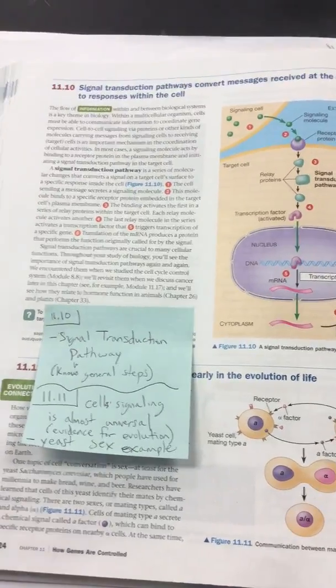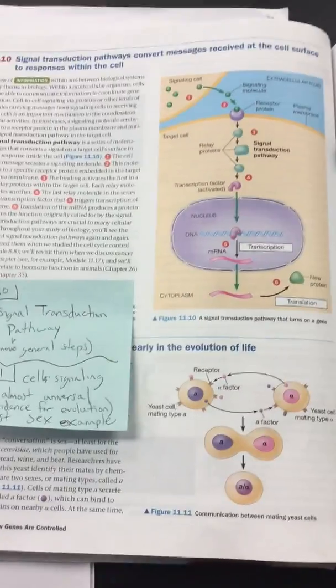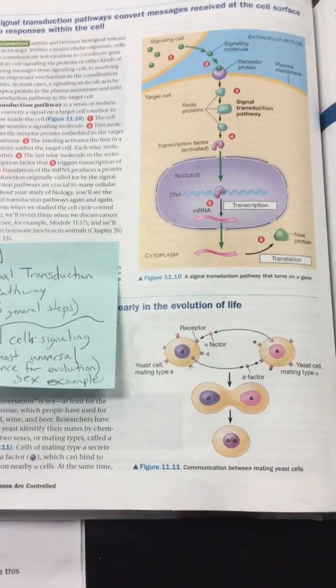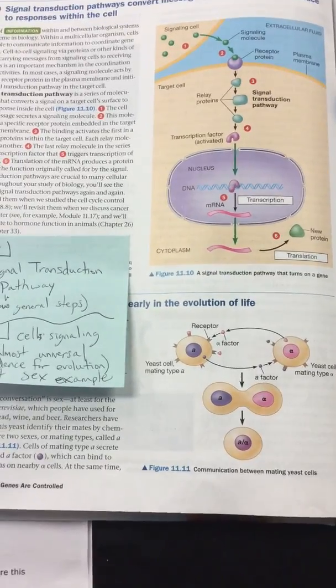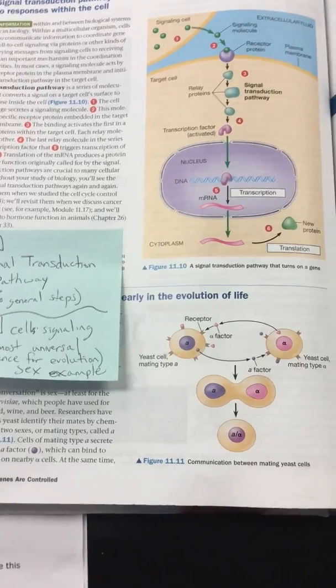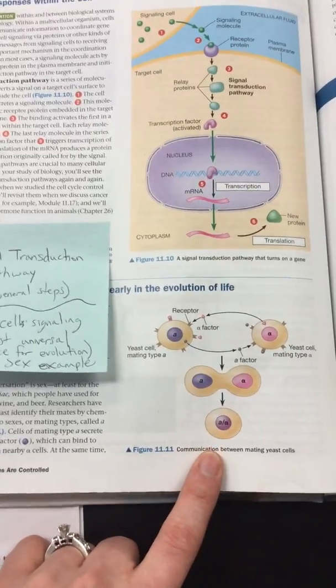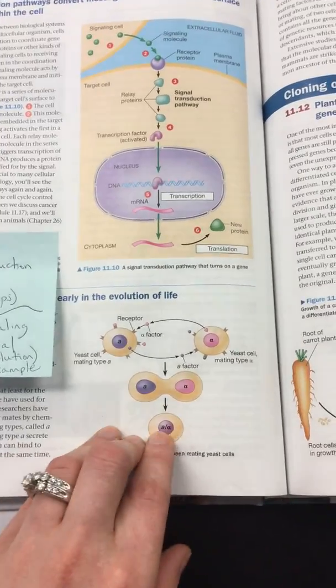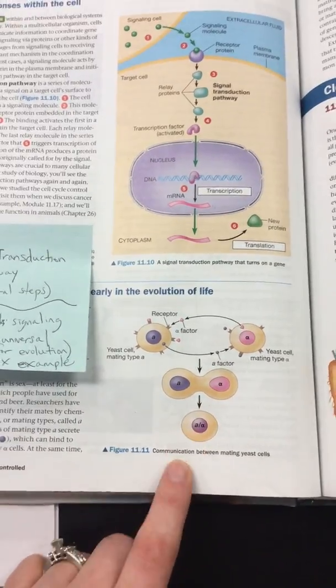Go for it. How do the yeast multiply if they mate? That's a good question. If I remember correctly, once the cell has mated, then it duplicates the DNA. So now the DNA has both types, and it can divide.